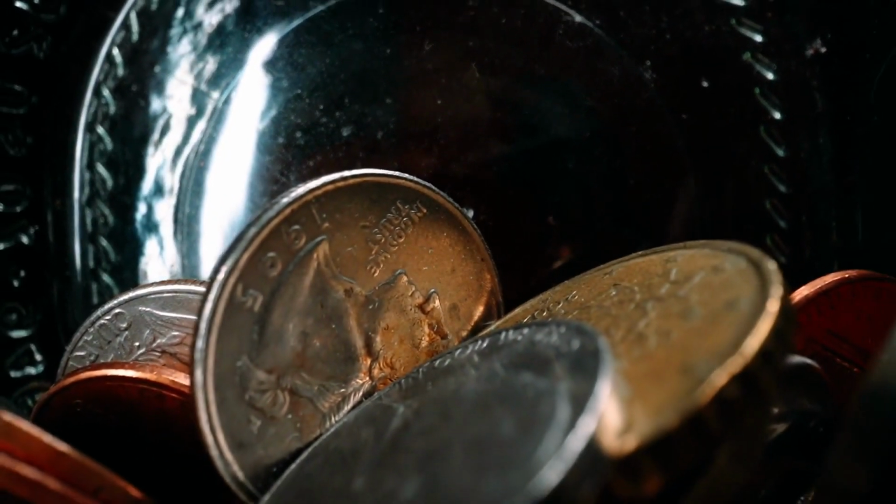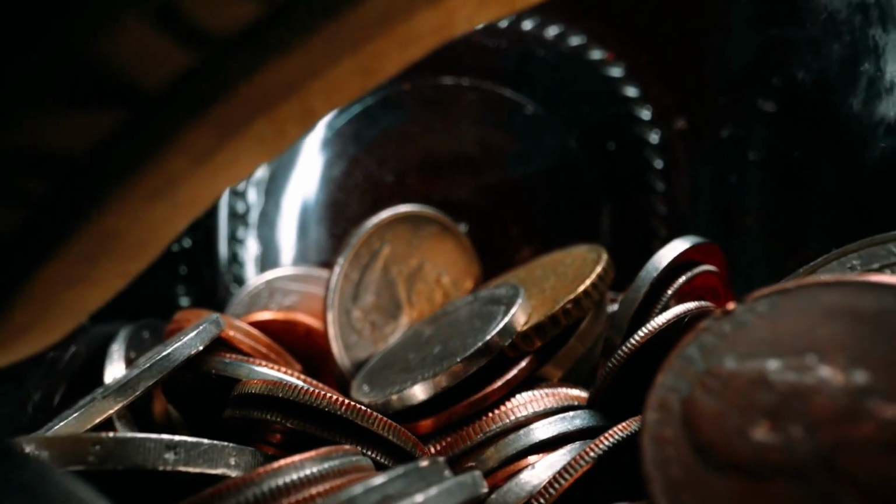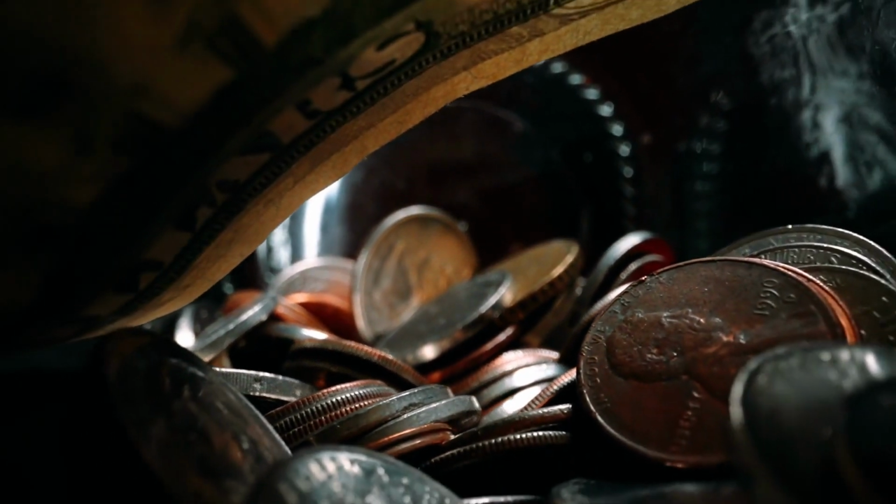Whether you're a seasoned investor or just starting out, the Little Book of Valuation is a valuable resource for anyone looking to improve their understanding of valuation and make better investment decisions.